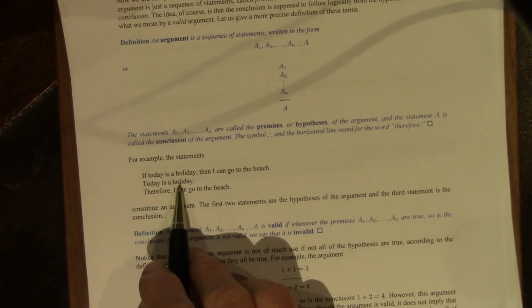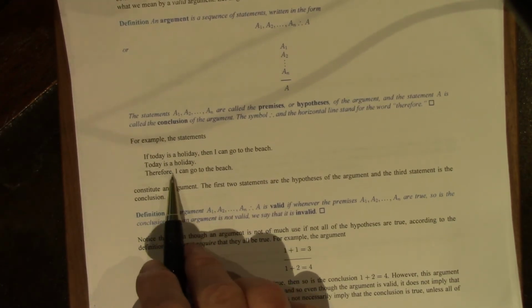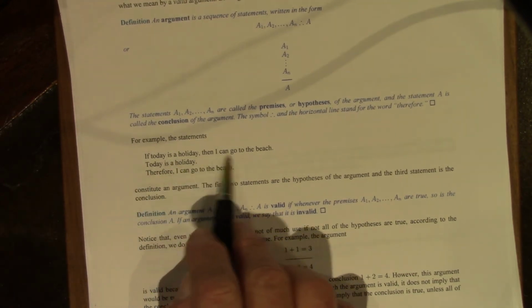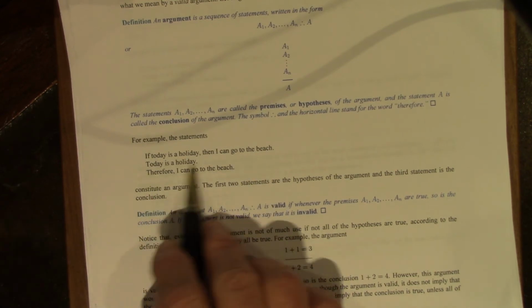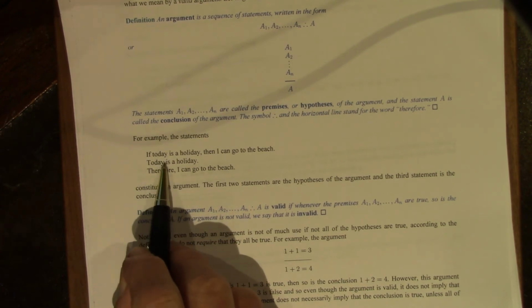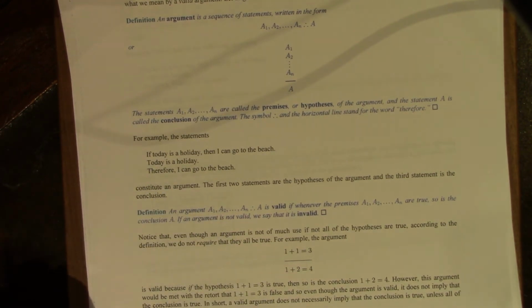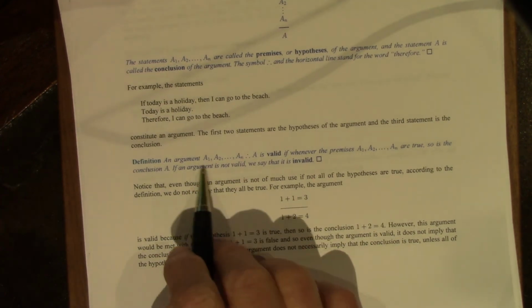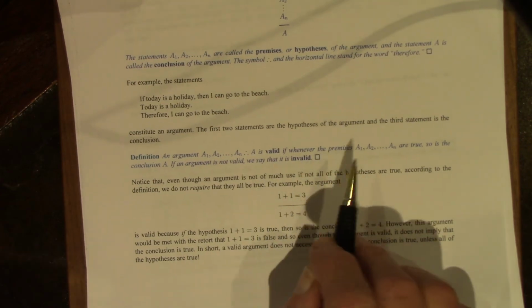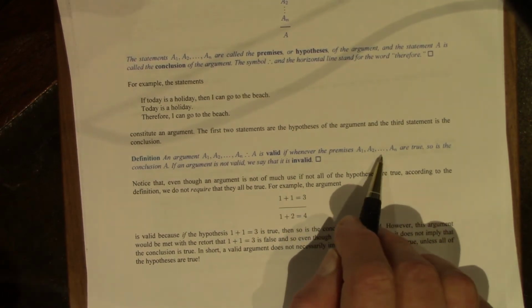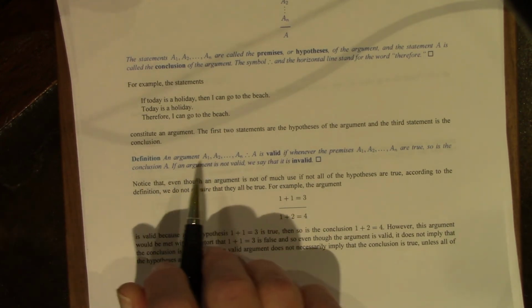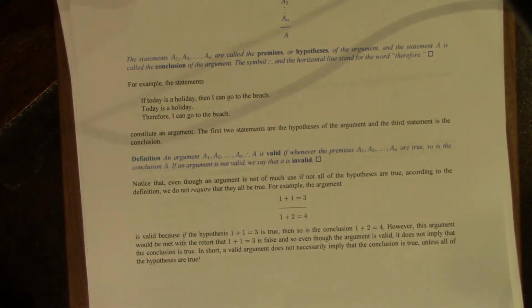So, for example, here is an argument we have discussed before, or something similar. If today is a holiday, then I can go to the beach. Today is a holiday, therefore I can go to the beach. So we have two hypotheses and one conclusion. An argument is valid if, whenever the premises are true, so is the conclusion. Otherwise, the argument is said to be invalid.